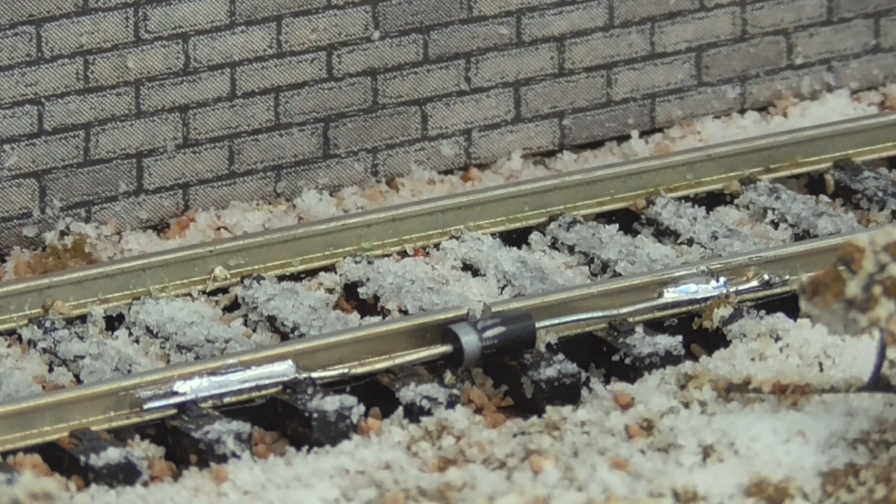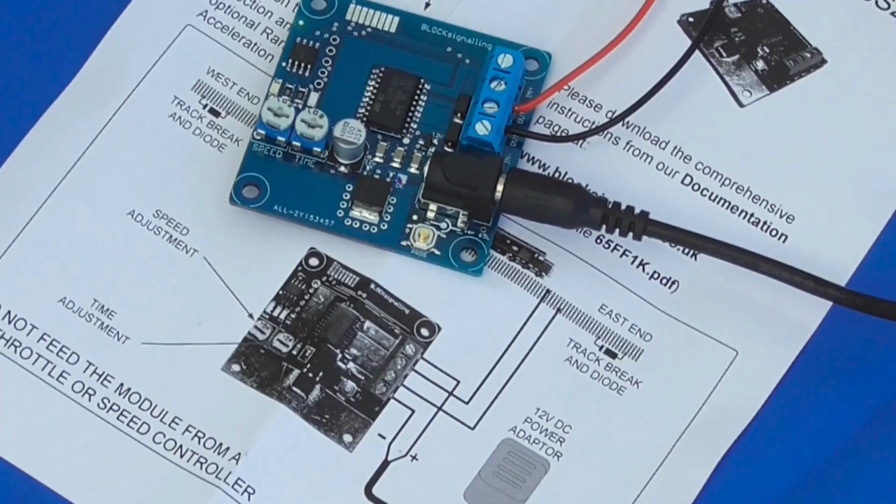Diodes are polarity conscious, so you have to make sure you put the diode the correct way around, and here in the instructions it couldn't be more simple. And there's your 12 volts DC going in, and your red and black cables going out for track power. So when you commission it, all you need to do is adjust the potentiometers to give you the right effect.